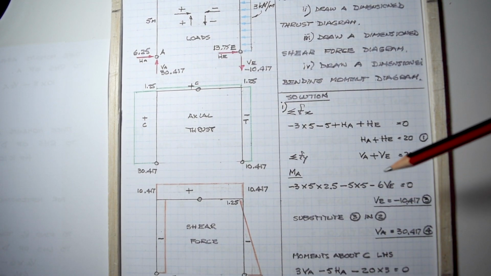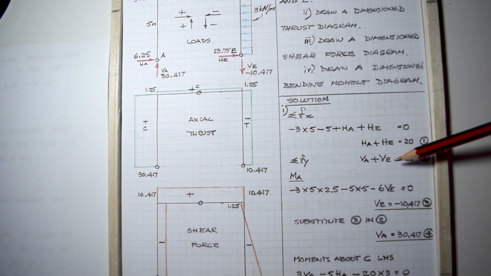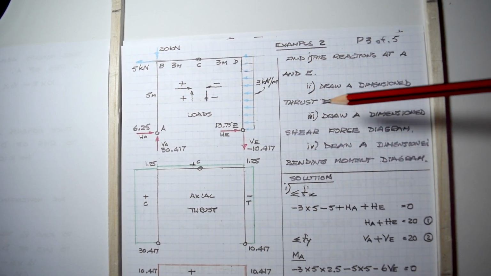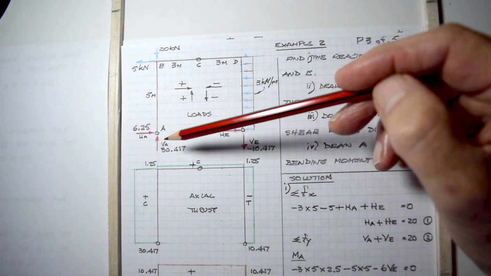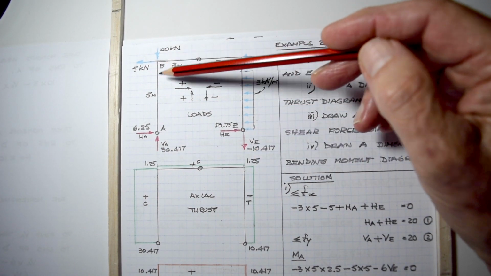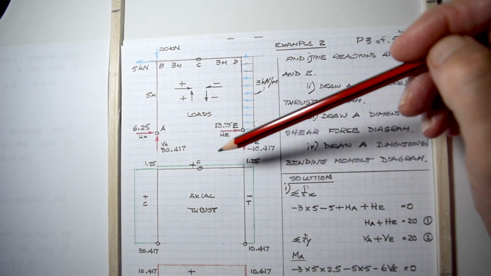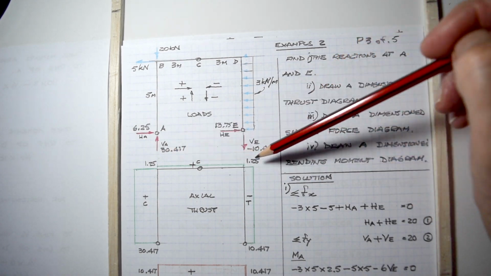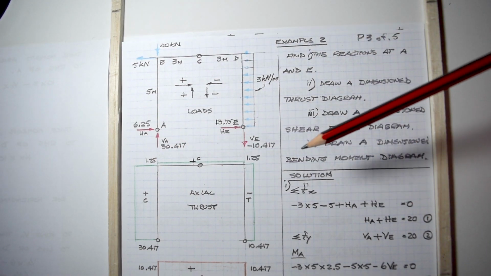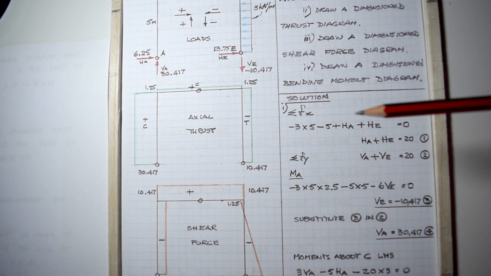Now we look at the forces in the vertical direction, and I've said VA plus VE equals 20. Well, VA plus VE must equal 20 kilonewtons. And actually, if you subtract that from that, and those are the final calculations, you'll see that subtracting them does equal 20 kilonewtons acting downwards. But anyway, at this point, that's equation 2.